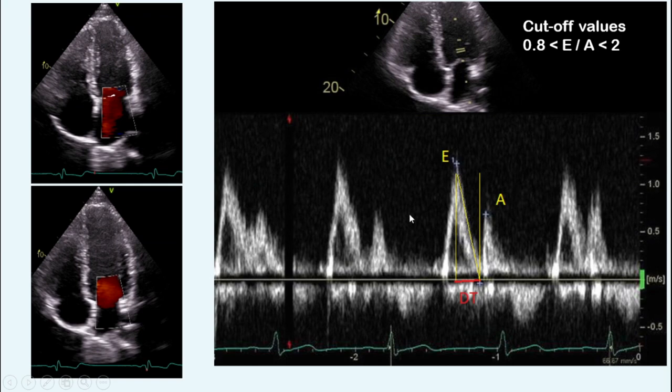After E, the blood pressure on both sides, left atrium and left ventricle, becomes close to each other, and so the blood flow to the left ventricle decreases, even stops. This phase we call diastasis. It happens almost close to the end of the diastole, corresponding with the P wave.